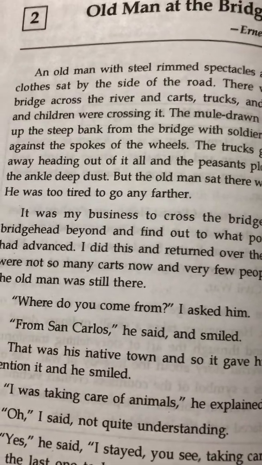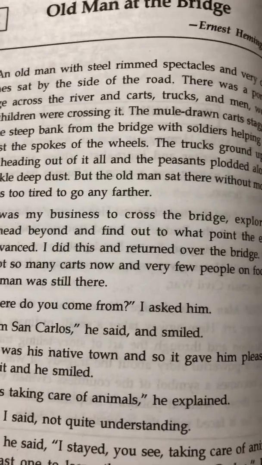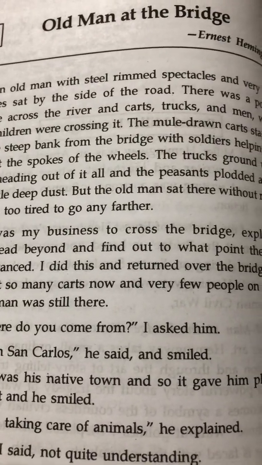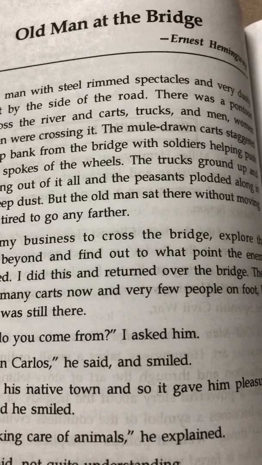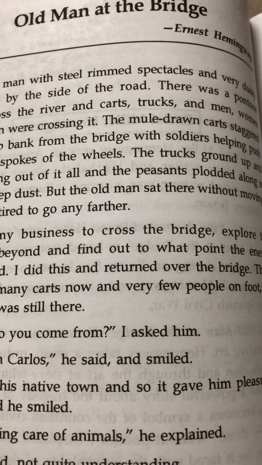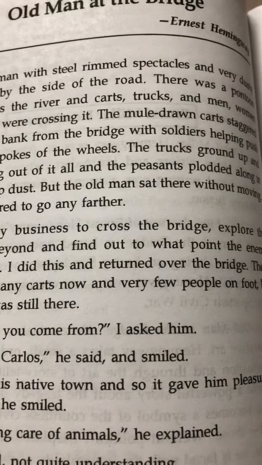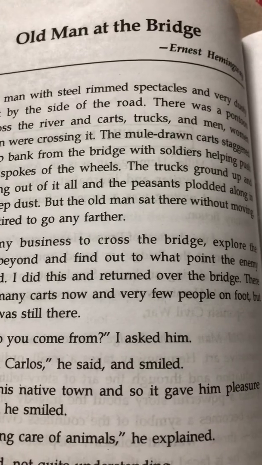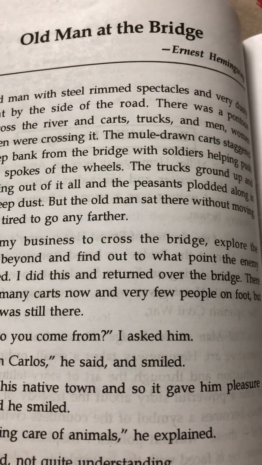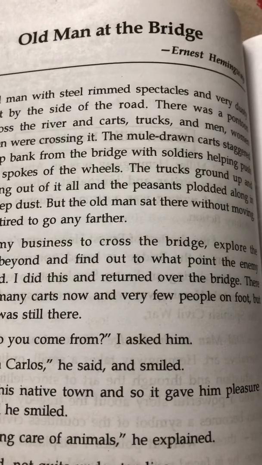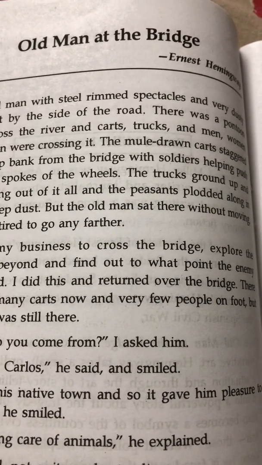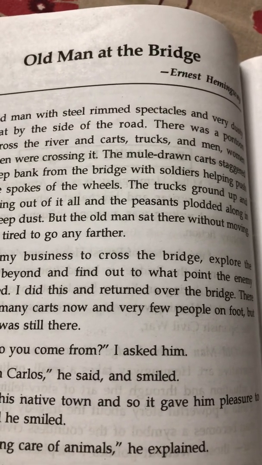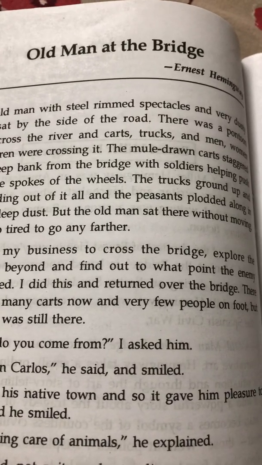The old man told him, what did he tell? The old man told him that he was 76 years old. How old is he? He is 76 years old and was forced to leave his hometown of San Carlos because of artillery fire from the enemy. So, from the enemy side, there was continuous firing, and where is his hometown? His hometown is San Carlos, and he was forced to leave that place because of this continuous firing from the enemy side.